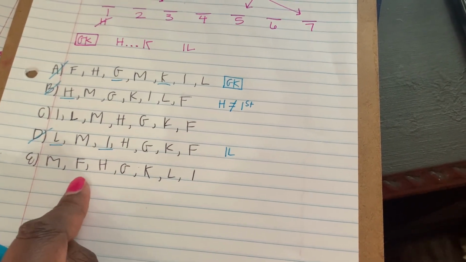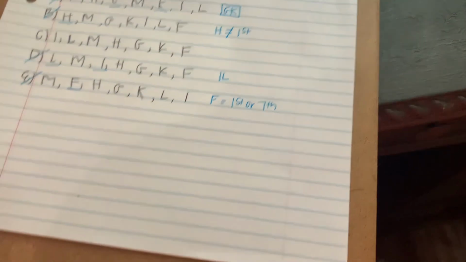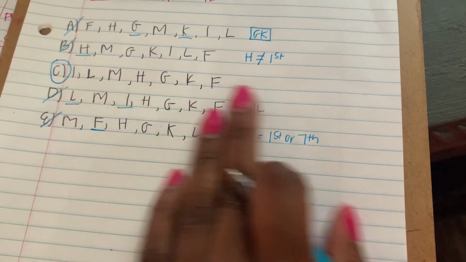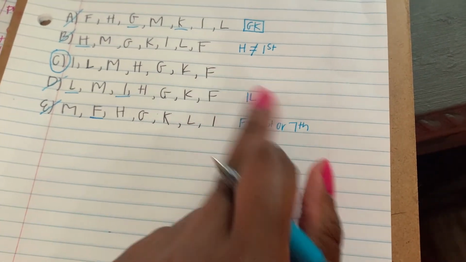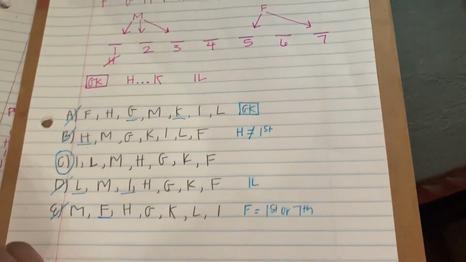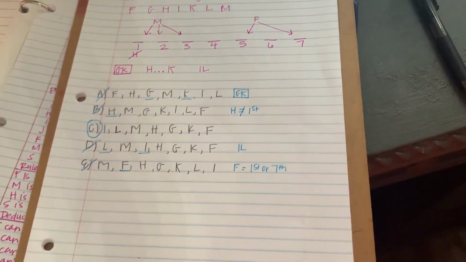And then lastly, F must be either 1st or 7th. In this one, F is 2nd. So we can eliminate E because F equals 1st or 7th. Okay, see how we got rid of that? So now we're only left with C, and this one goes by the rules because F is 7th there. So this would apply to all the rules up there if we wanted to rework it, but we didn't have to.